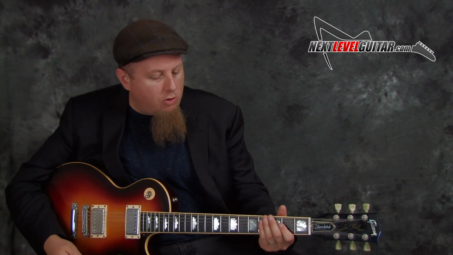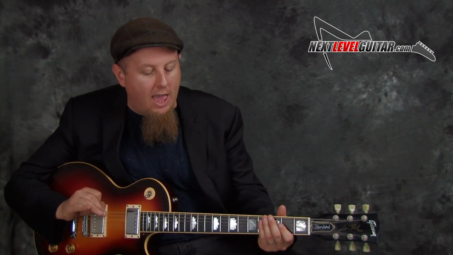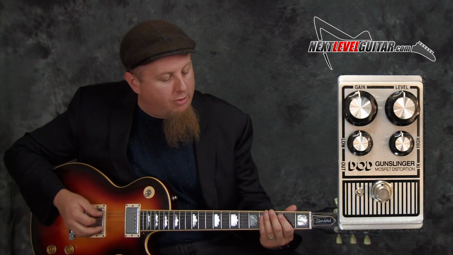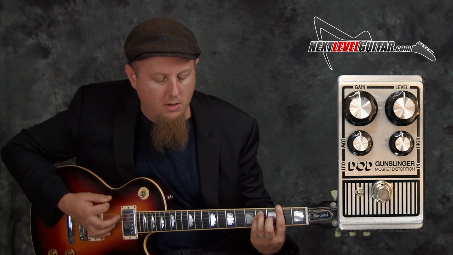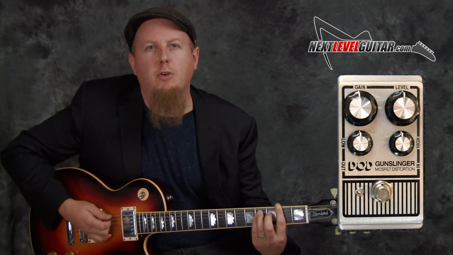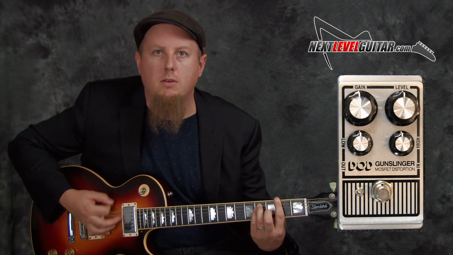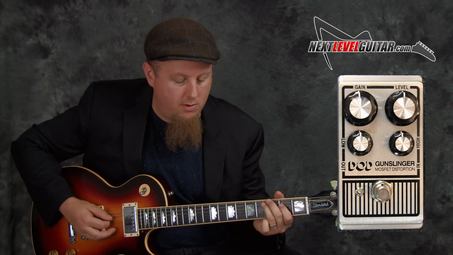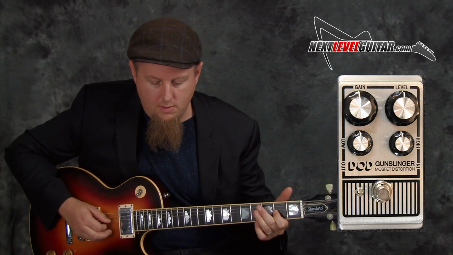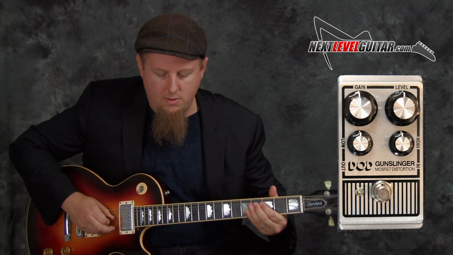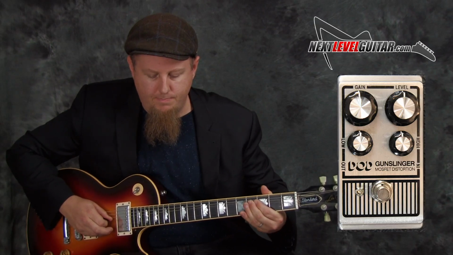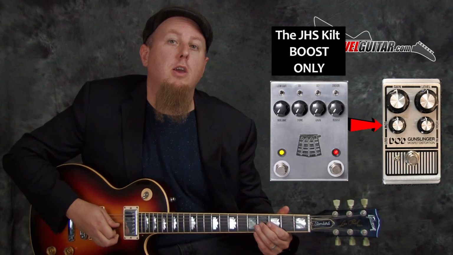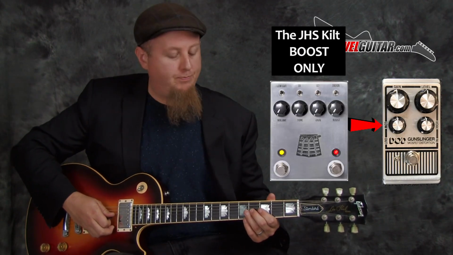So yeah, in this case I have the gain set to about 65%, and I can use that for a rhythm approach like that, or again a lead approach. You can also goose the front of a distortion pedal with a boost if you want to achieve a little bit more gain.